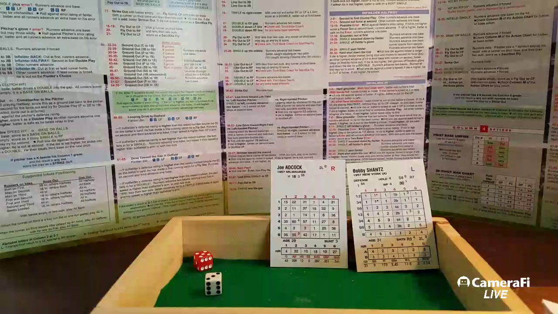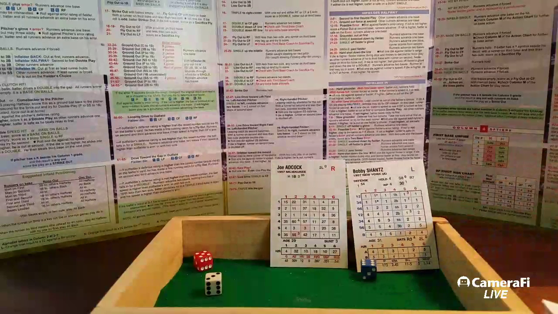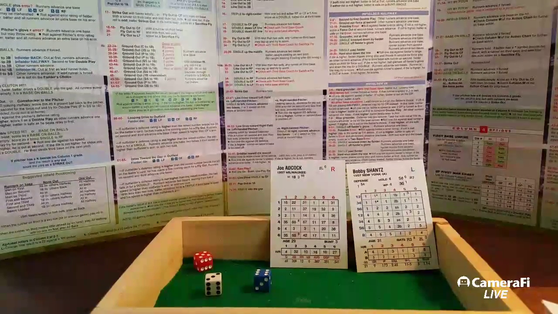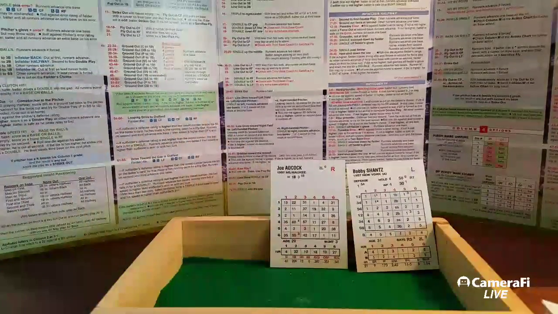So now I've got to roll the blue die and see if we get a 6 to make it a 2-base error. And we do. It's a 2-base error. How about that? So if the roll is higher, the batter and all runners advance an extra base on the error. Okay, well, I guess you really didn't have to roll the blue die on that one.